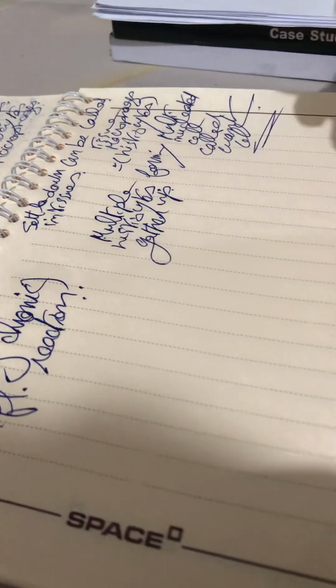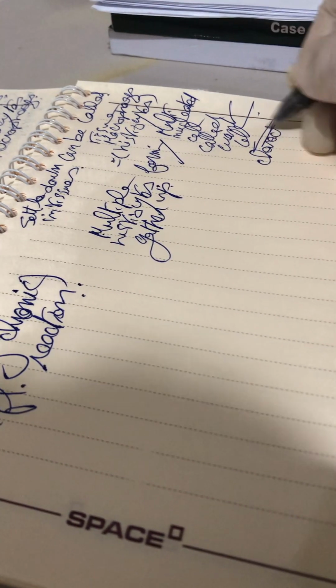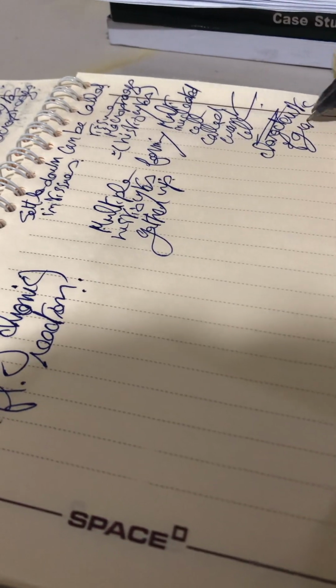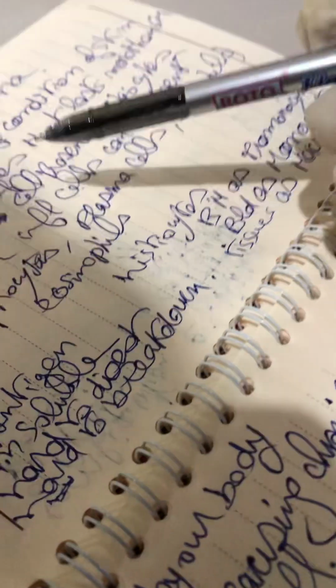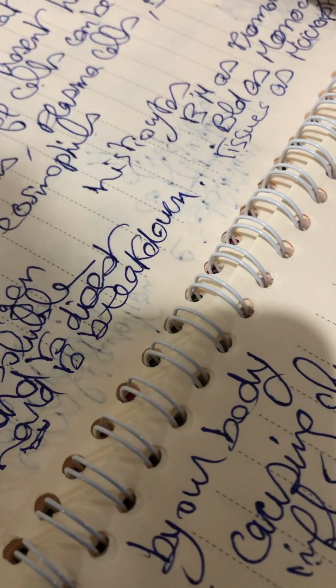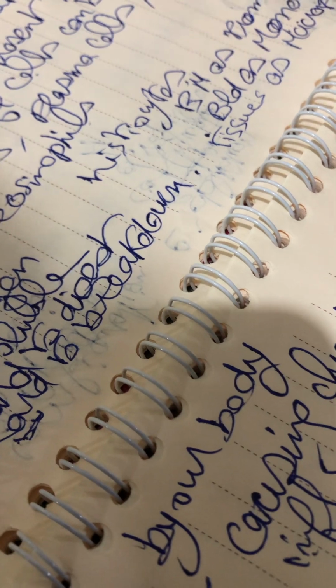Which is also characteristic of granuloma. So it's understandable why we just wrote here histiocytes. We can add also giant cells, which are also a group of histiocytes.